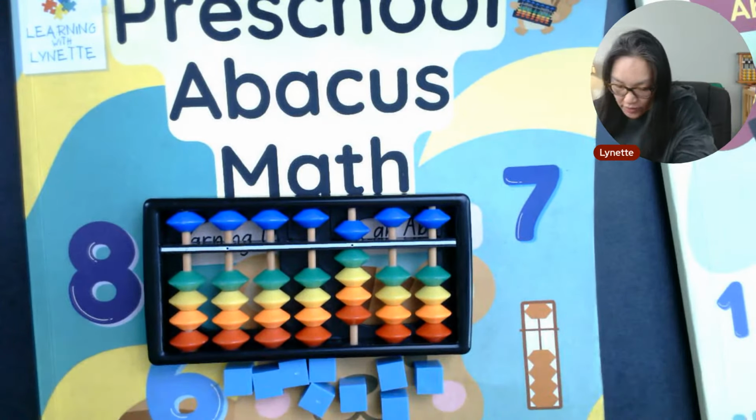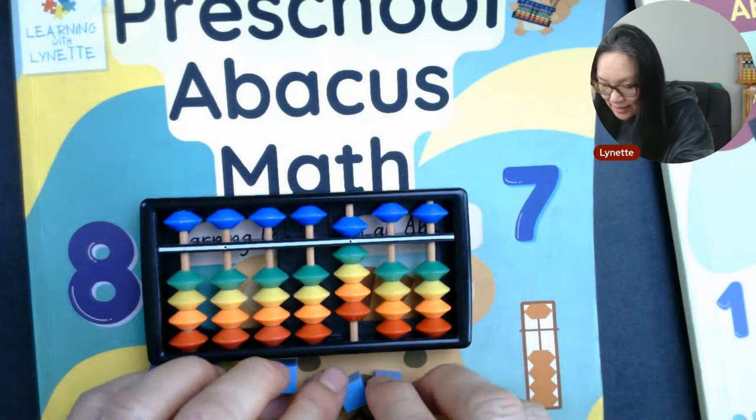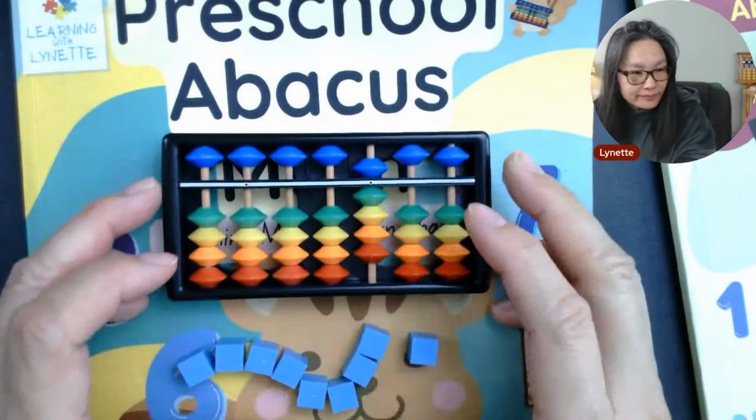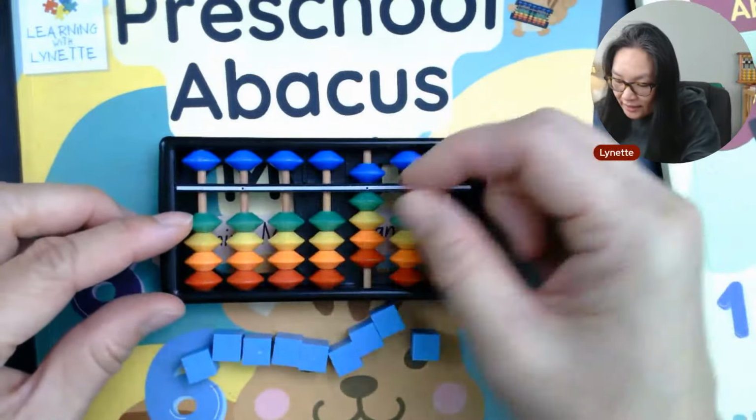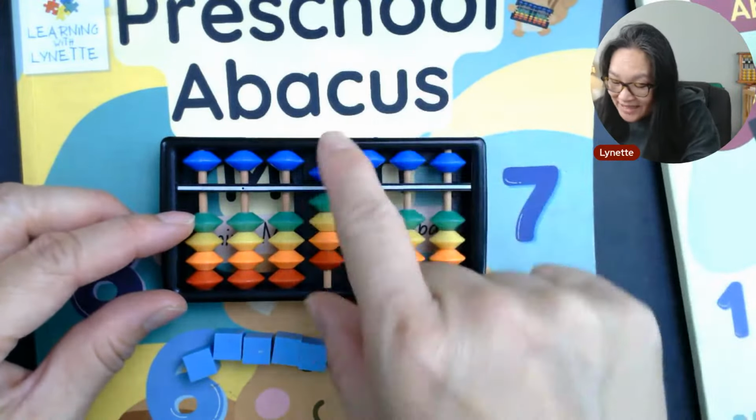1, 2, 3, 4, 5, 6, 7, 8, 9. So we would have to count that this is 9, right? We'd have to count it. But here on the abacus, it's easy to see that this is 9. See, that's 9 too. But this is 90.